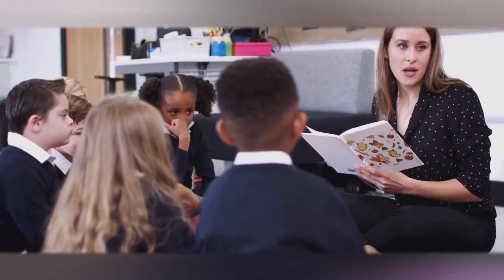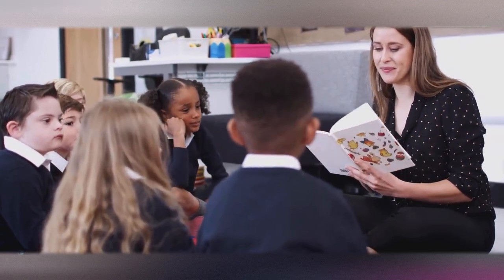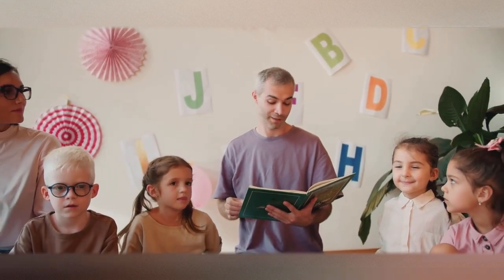So, the next time you come across a modal verb, a perception verb, or the verbs let, make, or do, remember to look for that bare infinitive. It's a small but mighty part of the English language that can make a big difference in how you express yourself.